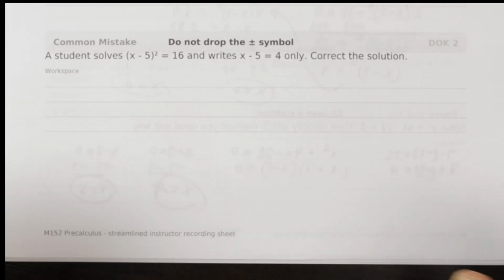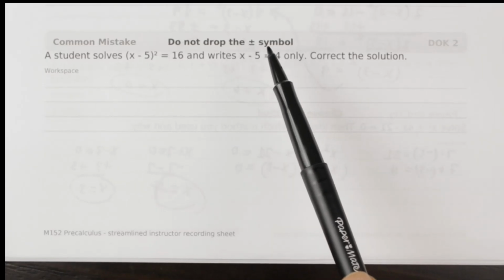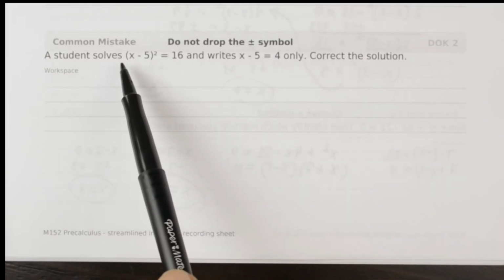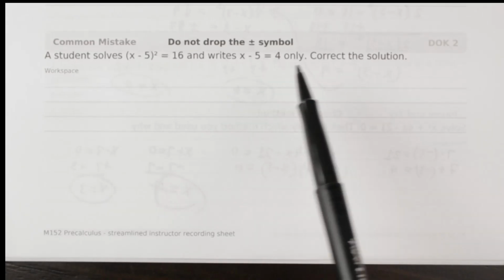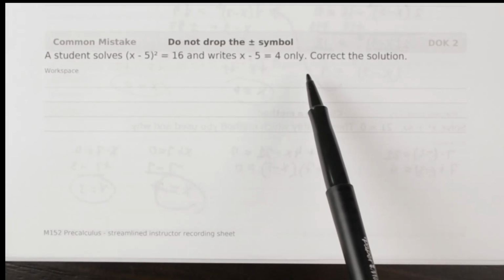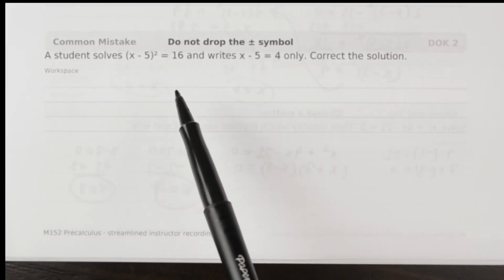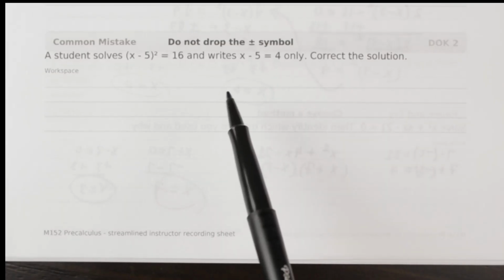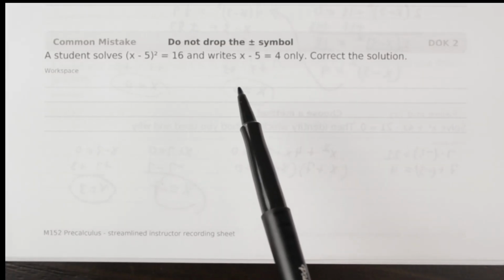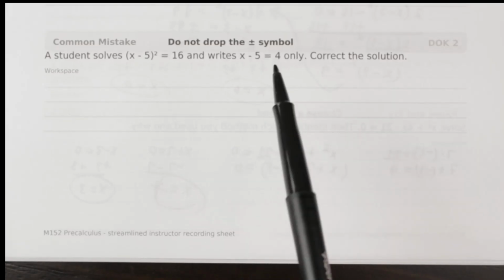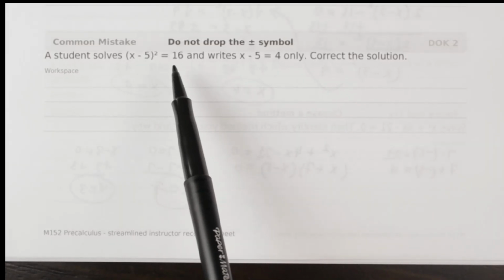A common mistake. Okay. Do not drop the plus or minus symbol. So a student solves this expression here and writes x minus 5 equals 4 only. Correct the solution. So the mistake is that the student only uses the positive square root, but both 4 and negative 4 squared to 16. Okay.